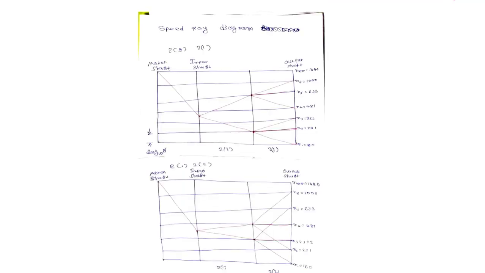So in this lecture we derive a speed ray diagram for the gearbox, and from that we derive a kinematic diagram for the gearbox. Now what is a speed ray diagram or structure diagram?